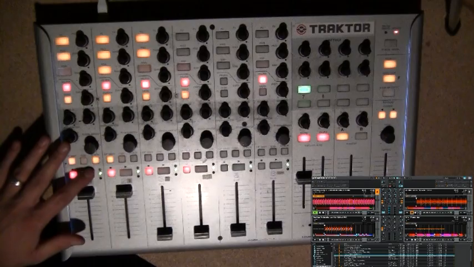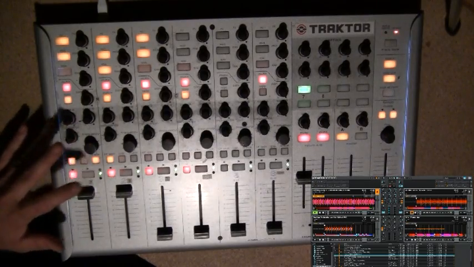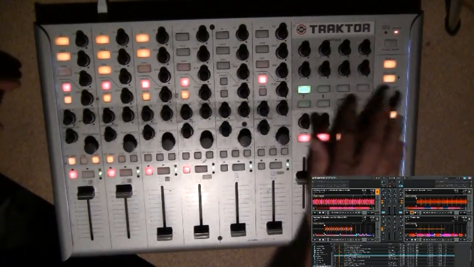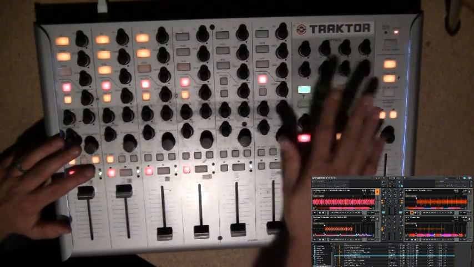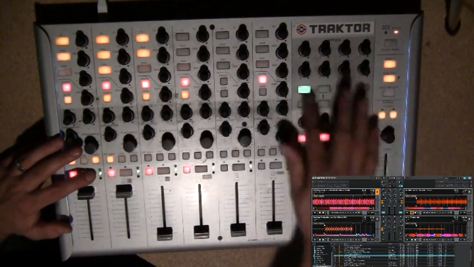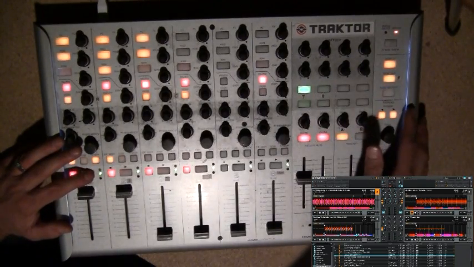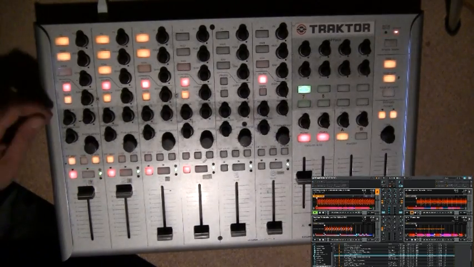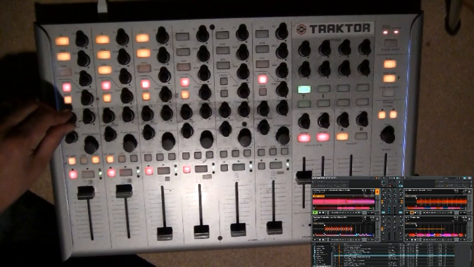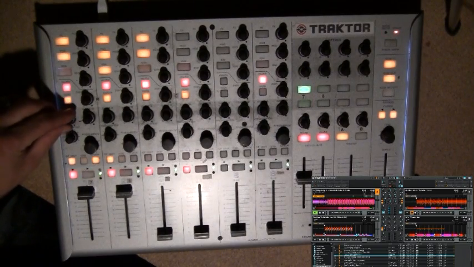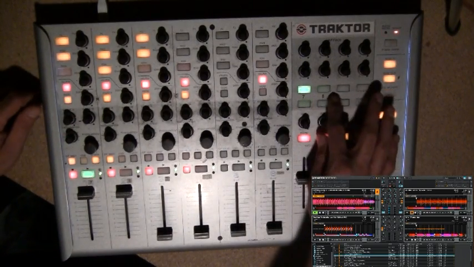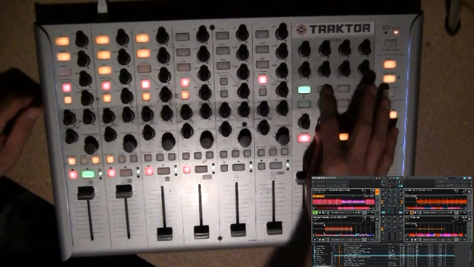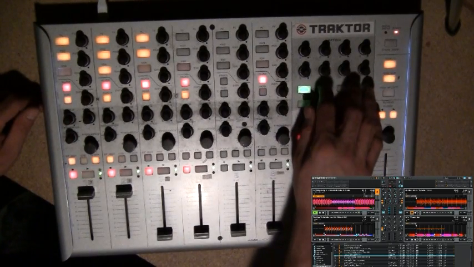So now that I have track selected, these 8 buttons here control whatever track you have selected. These are the cue points, 1 through 8. So that goes to 1. Say I want to make another cue point at the break. Make another cue point here.